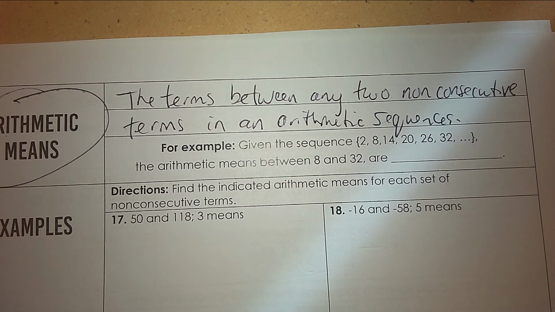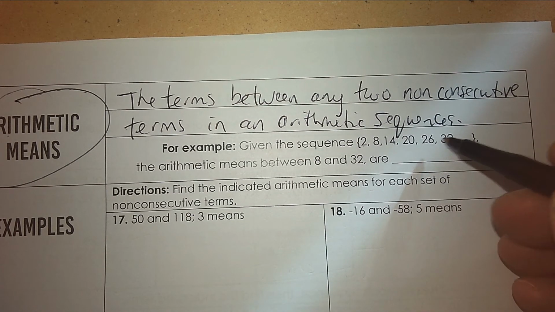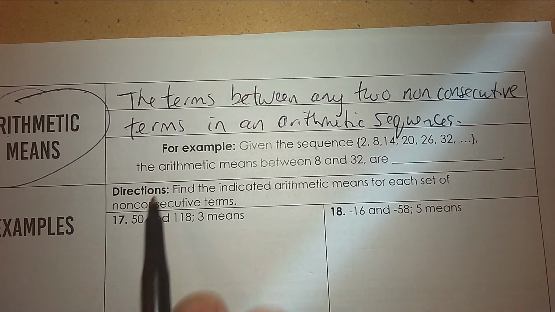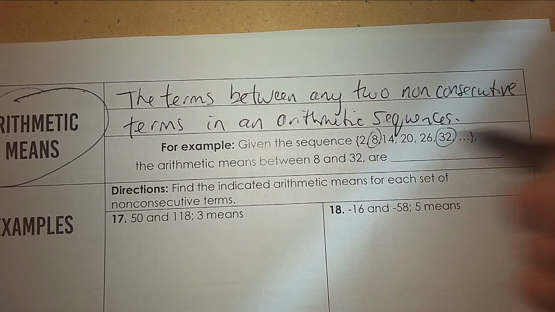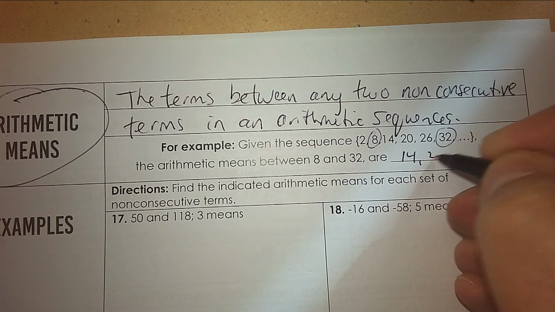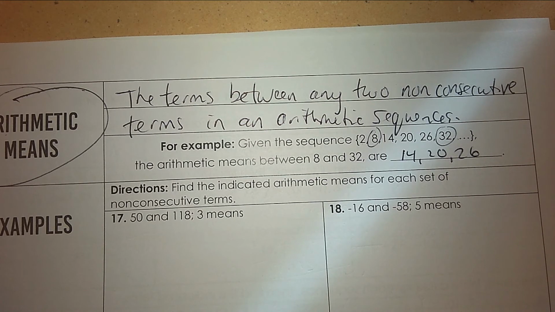So let's see what that means. Given the sequence 2, 8, 14, 20, 26, and 32, the arithmetic means between 8 and 32 would be, well, what are the numbers between them? 14, 20, and 26. So you're given the ends, and the numbers in between them in the sequence are called the arithmetic means. So let's see if we can do it.